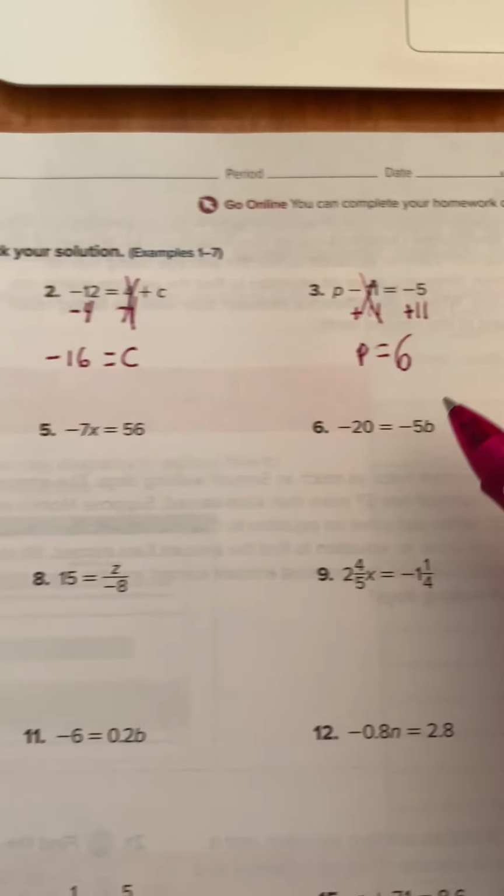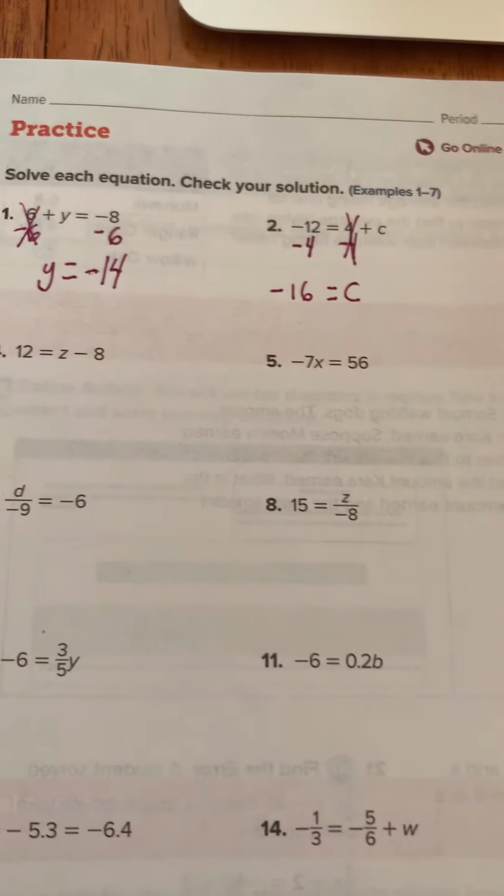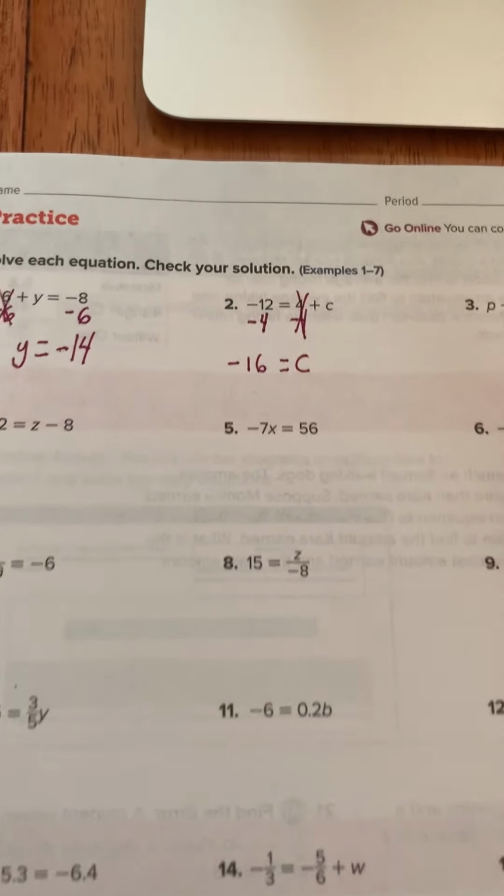I'm going to stop the video there, and then we'll come back and we'll do the multiplication and division. So that's the adding and subtracting to get it.